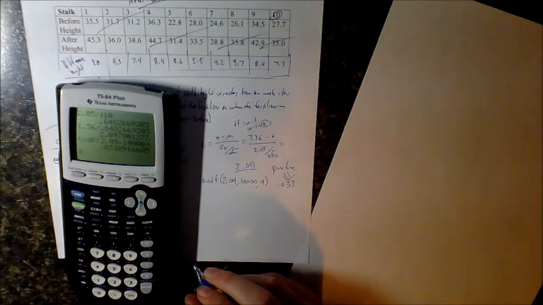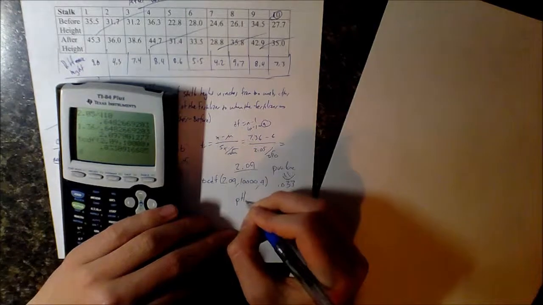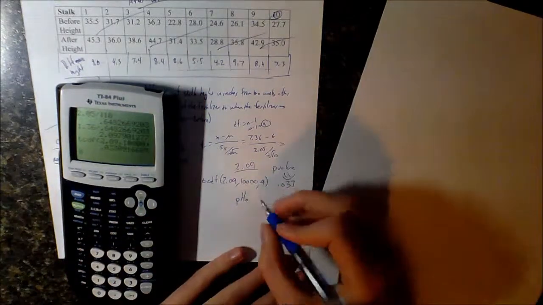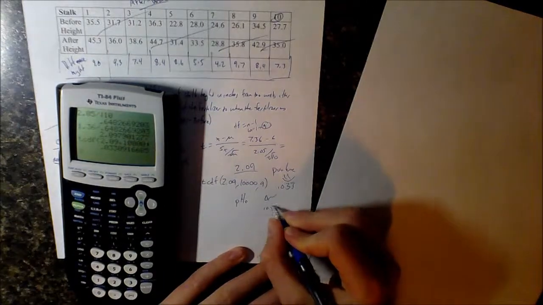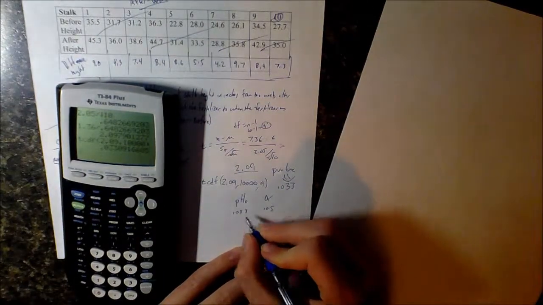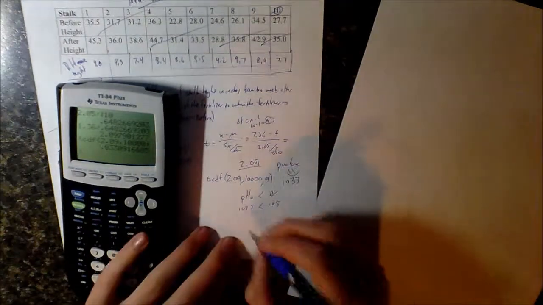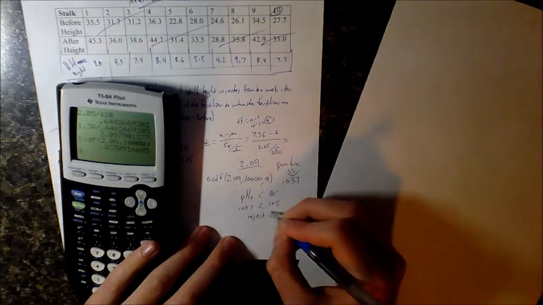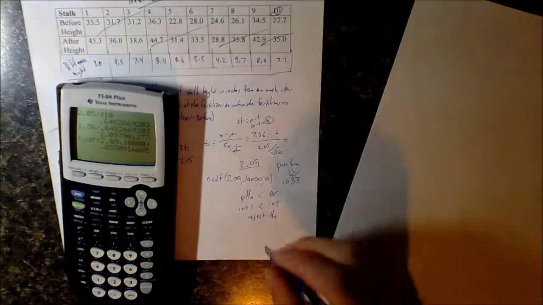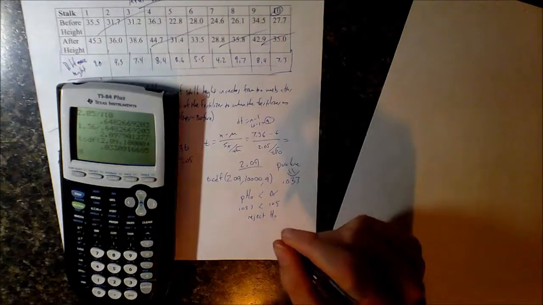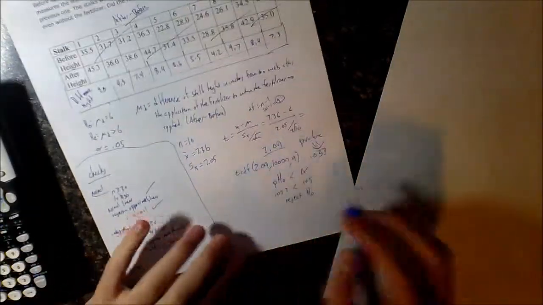Now let's compare this p-value to our alpha. So, probability of null hypothesis and alpha. Alpha is 0.05 and this is 0.033. In this case, alpha is greater. Because of this, we must reject the null hypothesis. Now that we reject the null hypothesis, we have to do our explanation. So, let's see if we can write it out.